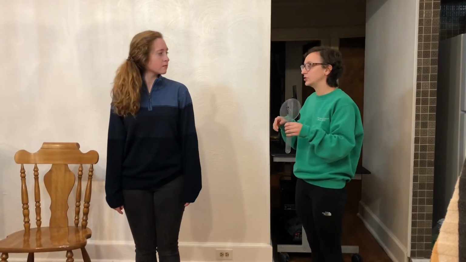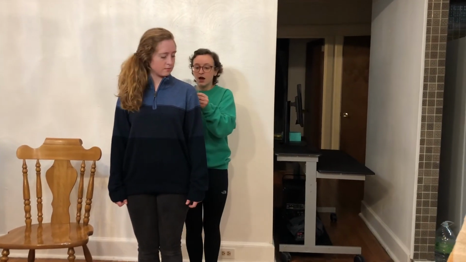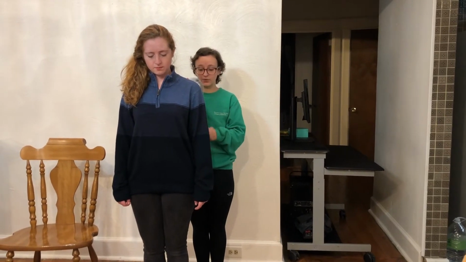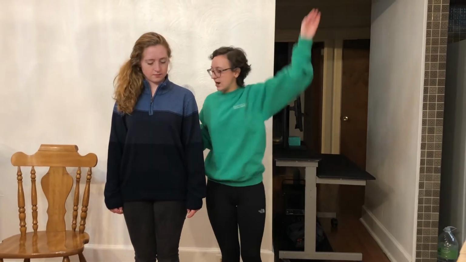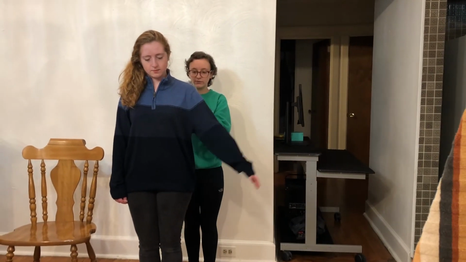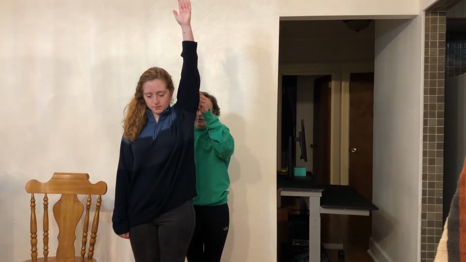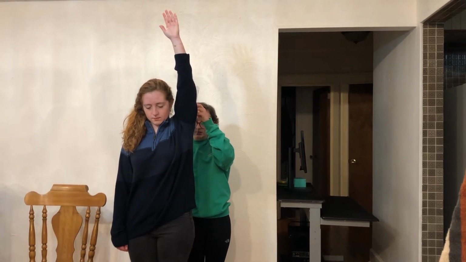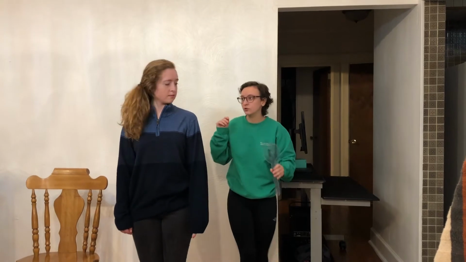Okay, now we're going to do shoulder abduction. So I'm going to put my fulcrum on the back of her shoulder here, and I've got the stationary arm lined up with the body. And what I want you to do is bring your arm out to the side, reach up toward the sky as high as you can whenever you're ready. Fantastic, okay. And up there, we're reaching 168. Great job.